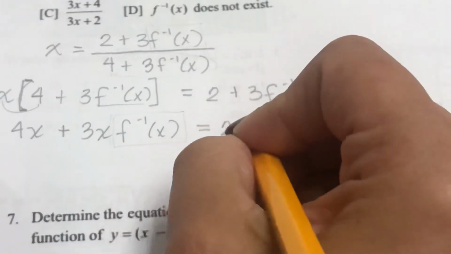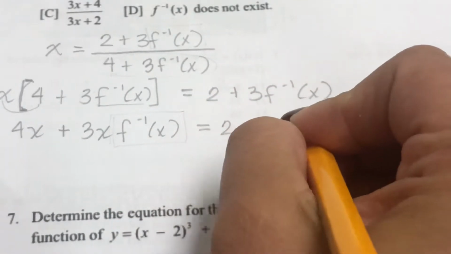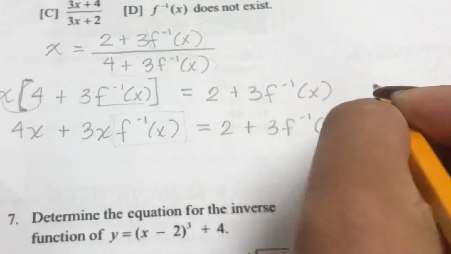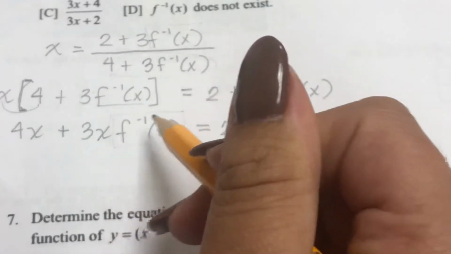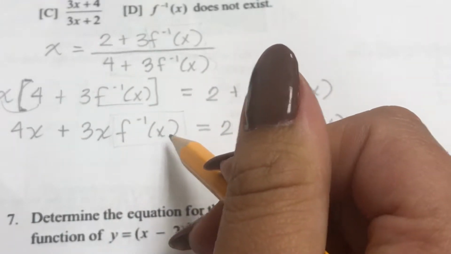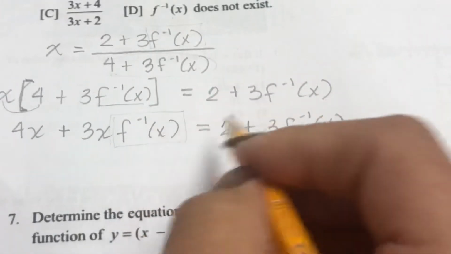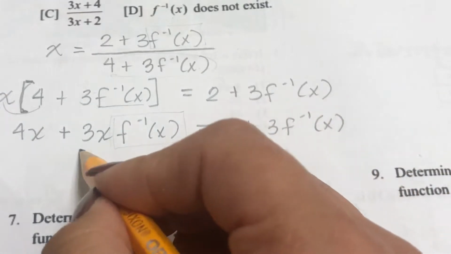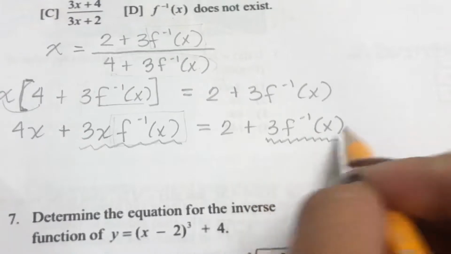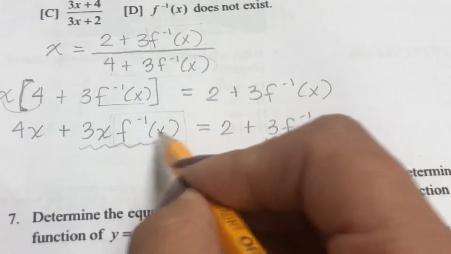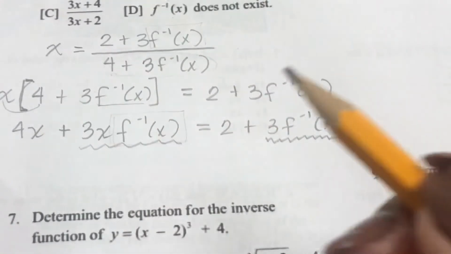And that still equals the same thing on the right side. But the nice thing now is I can combine like terms. Well, not exactly, not quite, not yet. But I know that this term here and 3 f inverse of x both have what I need to solve for, so I'm going to put it on the same side.